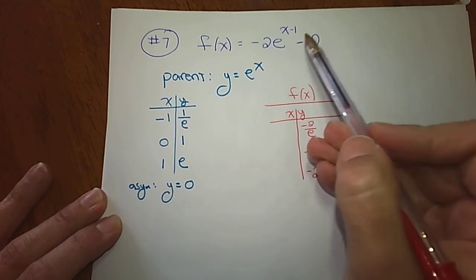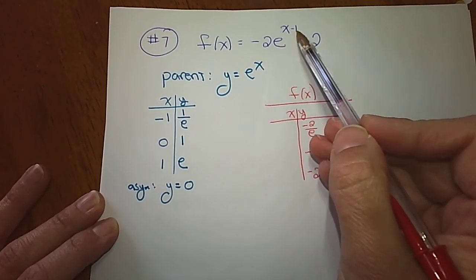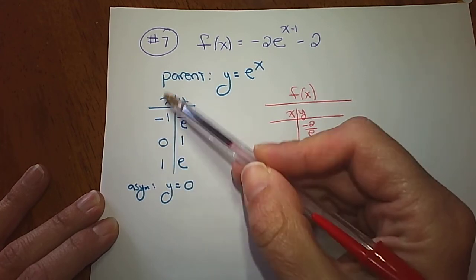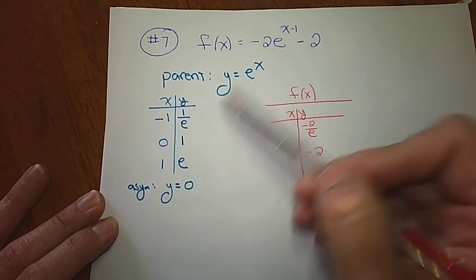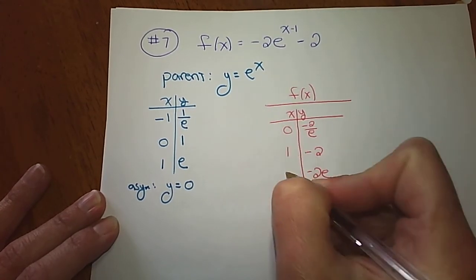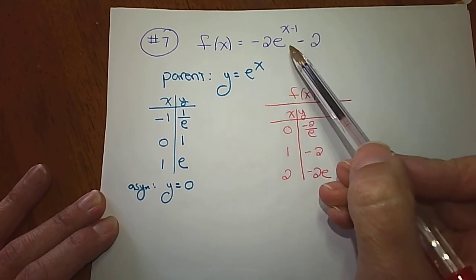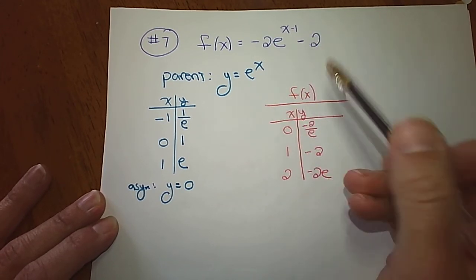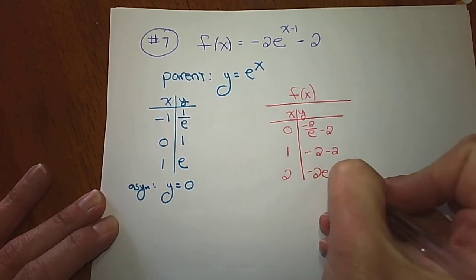Then I go to the exponent, and it says x minus 1. Now that negative 1 is affecting the x, so it's going to affect the x column. And anytime something affects the x, we do the opposite. So we're going to add 1 onto all these. So it's going to be 0, 1, 2. That's a shift 1 to the right. And then subtract 2 from the y's. So this is going to be minus 2, minus 2, minus 2.